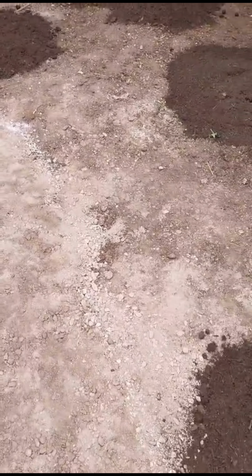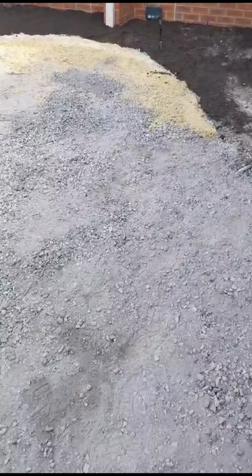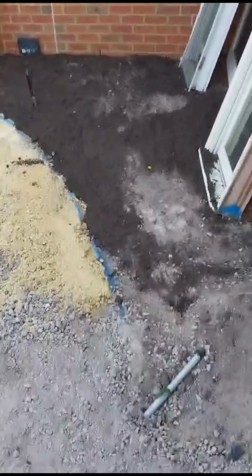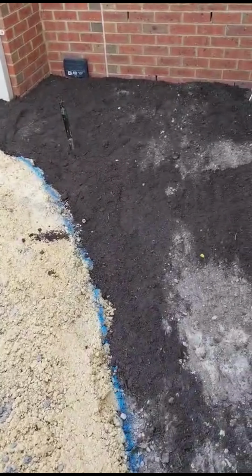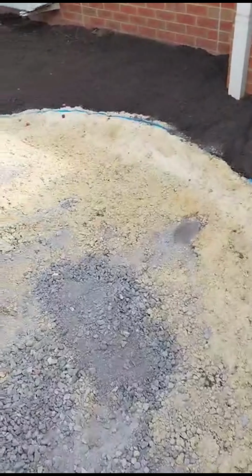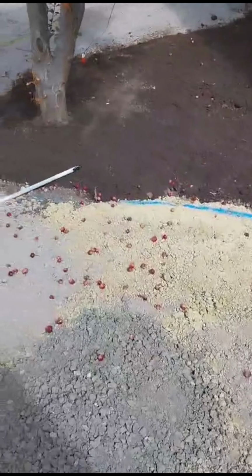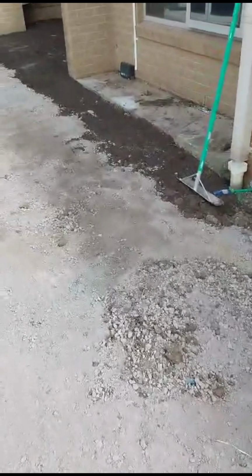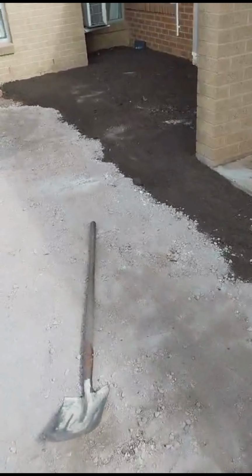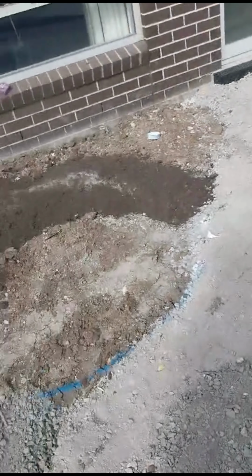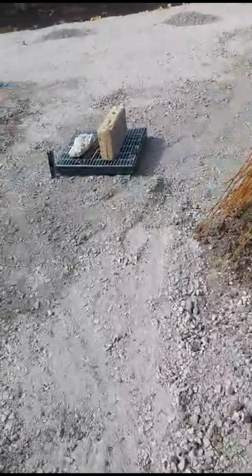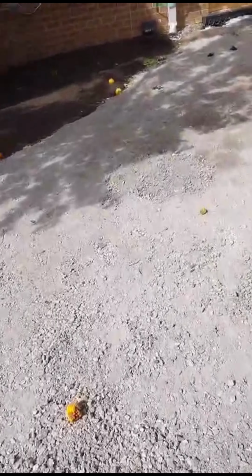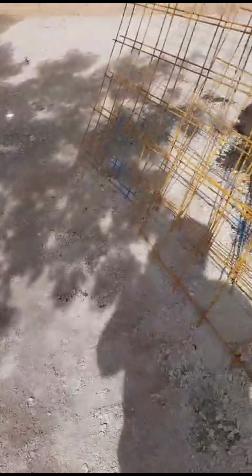Hello friends, so today, as you see, we have just leveled all the soil that we brought for the plants here around this concrete area. You can see it almost like this. We have made it level all around. So here also you can come to this spot. You can see this area also, which has already been leveled.